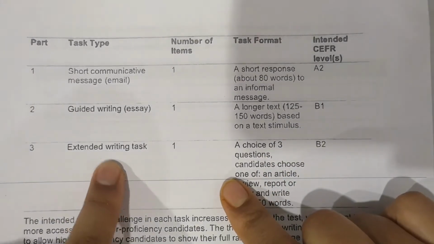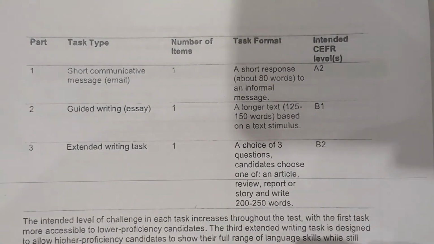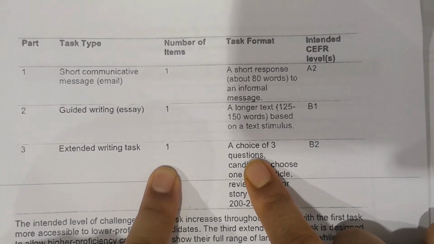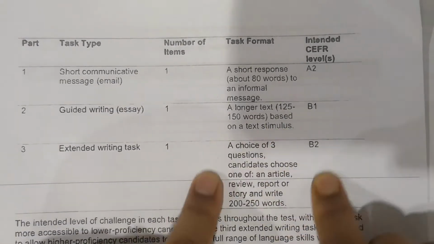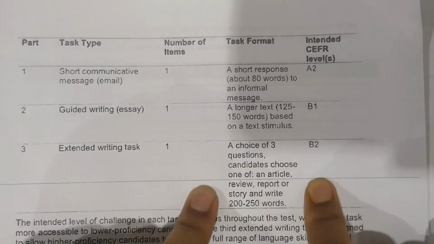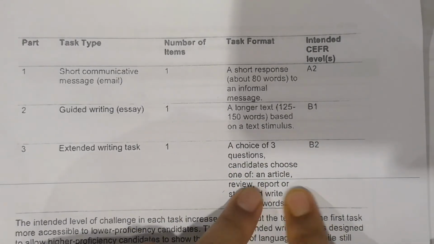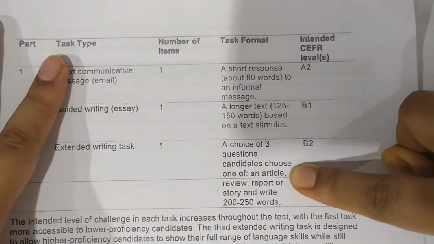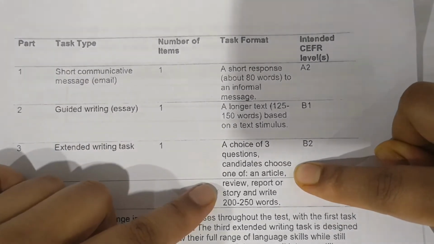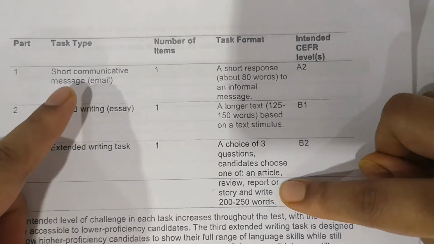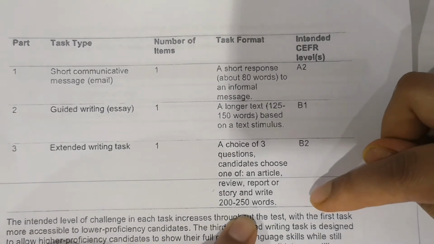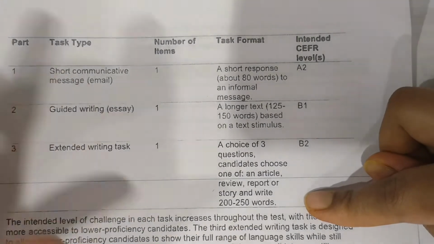Third one is the extended writing task. This one, okay, there is only 1 question that you should answer, but they will give you 3 choices of questions, where you can choose either an article, a review, a report, or a story in about 200 to 250 words.